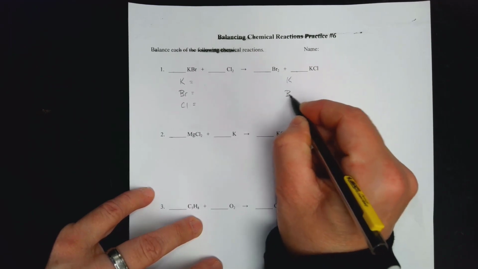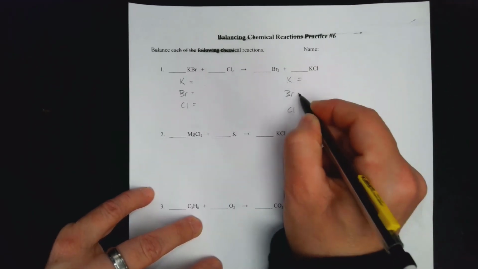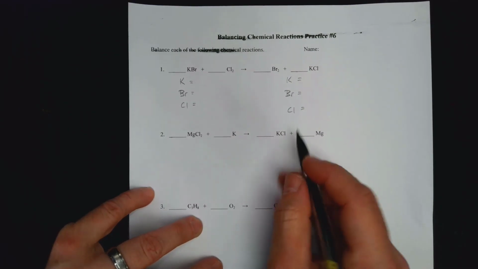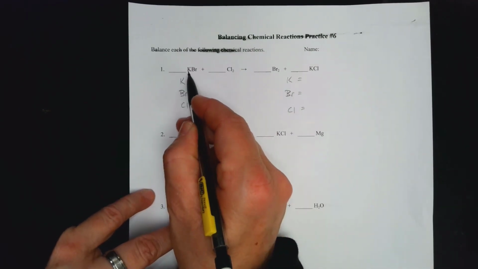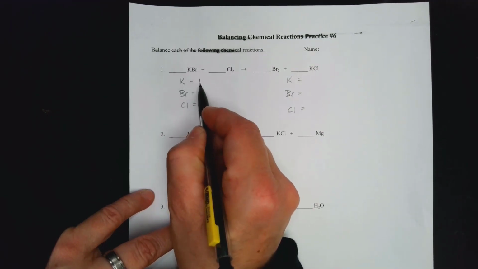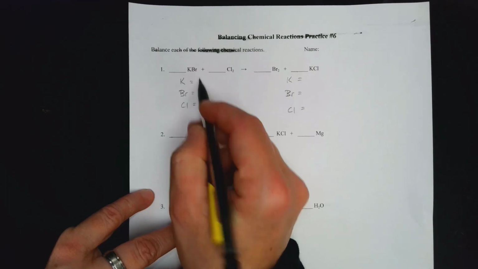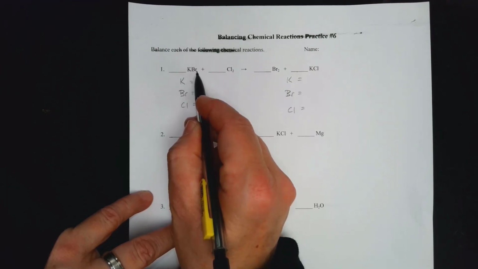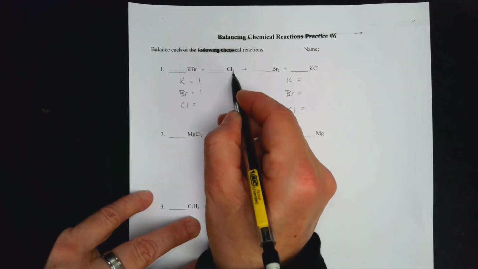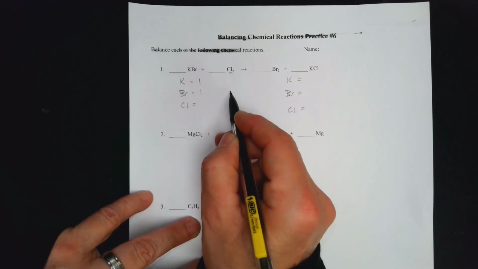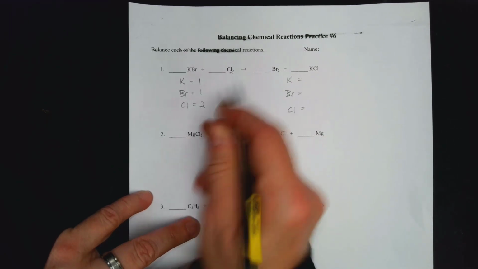Now, I'm going to put the same thing in the same order on this side of the equation because, like I said, conservation of mass says I should have equal numbers of atoms and the same elements on each side of the equation. So if I count the number of atoms of potassium that I currently have, I have one potassium, I have one bromine, and I know that because there's no subscripts. If there's no subscript, it means there's one of those things. And I've got this subscript right here, which pertains only to the chlorine, and I have two chlorines.